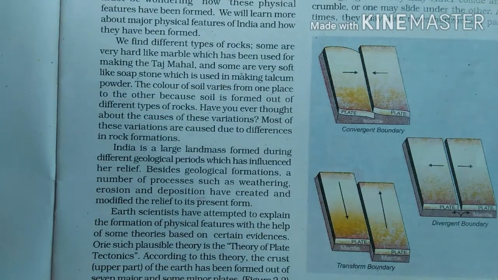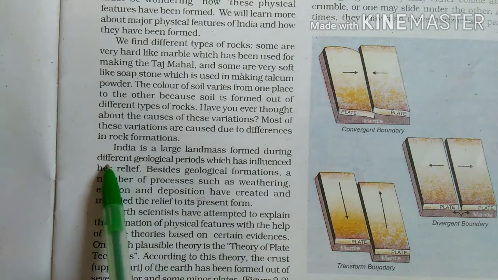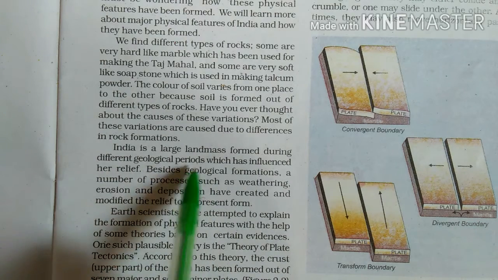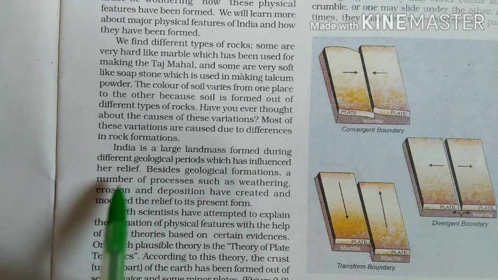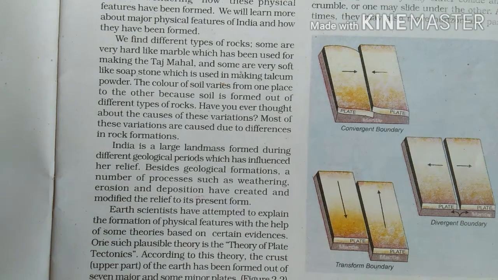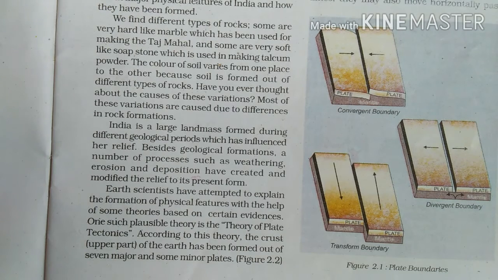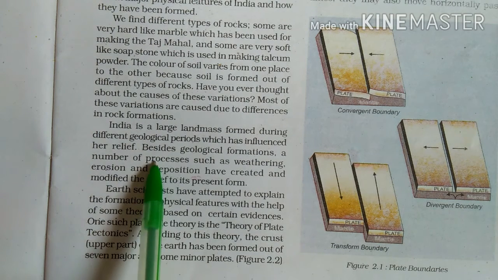I hope students you have understood better about the formation of different types of rocks. India is a large landmass formed during different geological periods, which has influenced her relief. It means some variation happened on the earth, and because of that it influenced her relief.